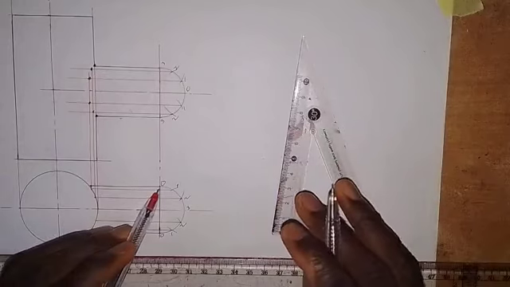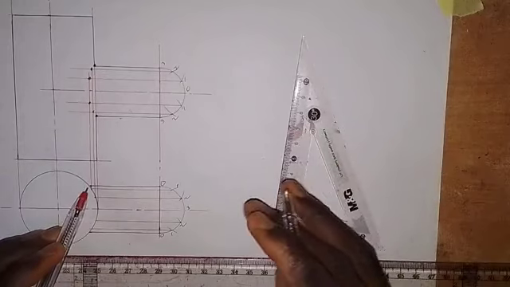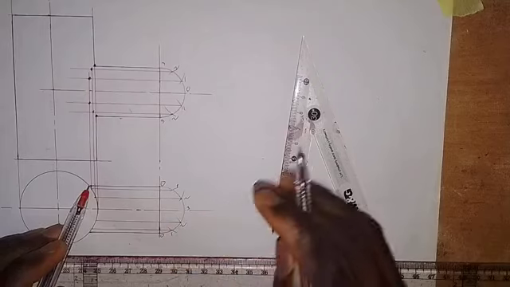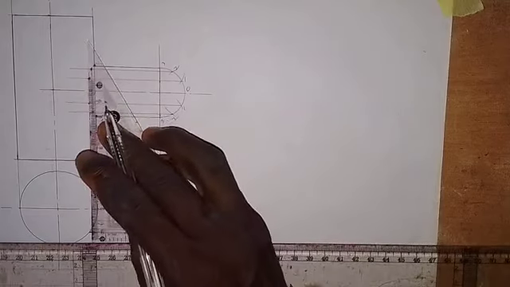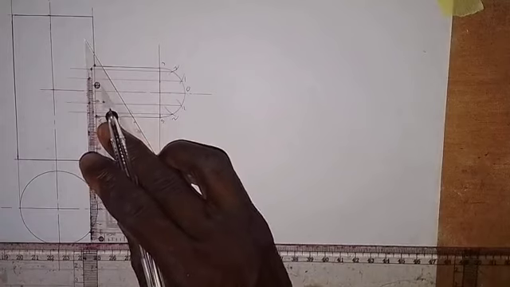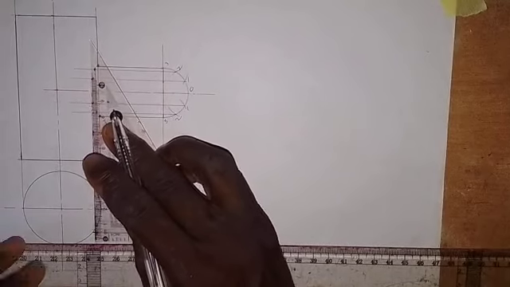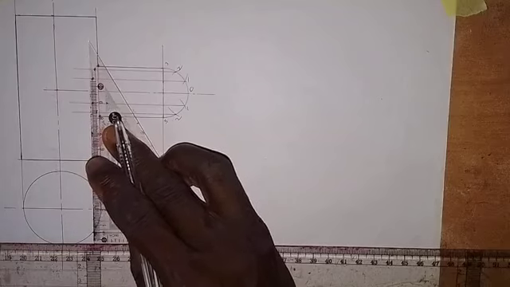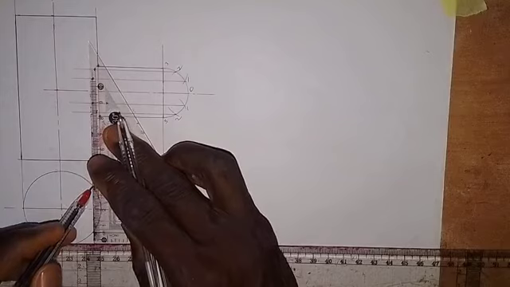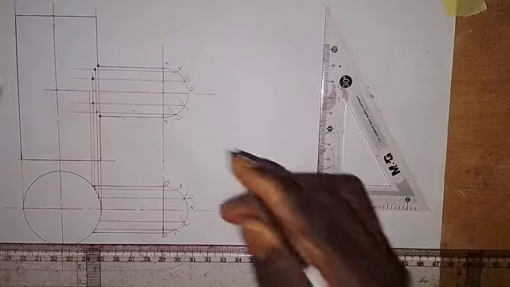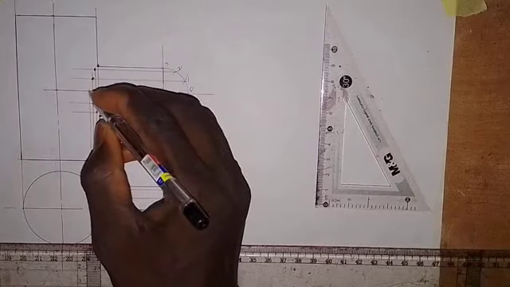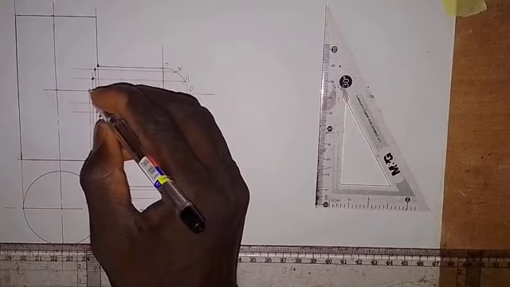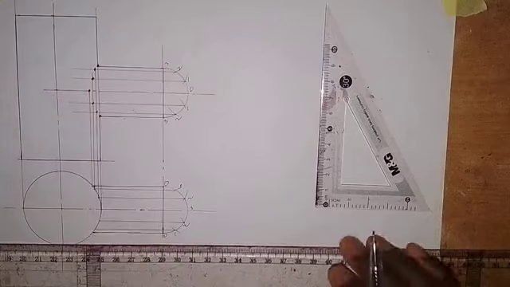Then we now have horizontal line 0, touching the circle at this point. So we come to this point with the set square, and we draw a vertical line 0 to intersect horizontal line 0. So it goes up like this, and it intersects horizontal line 0 at this point. So we have this point for horizontal line 0. They intersect at this point. So let's take note of that.